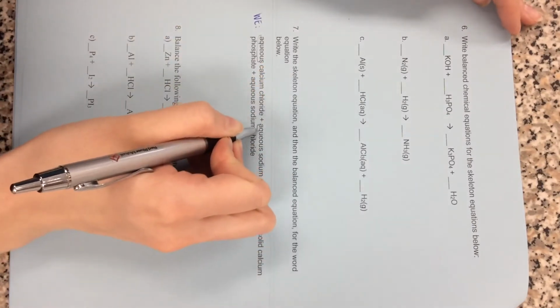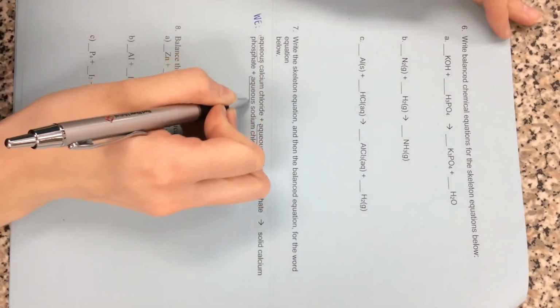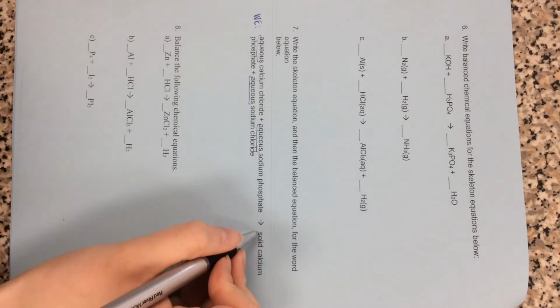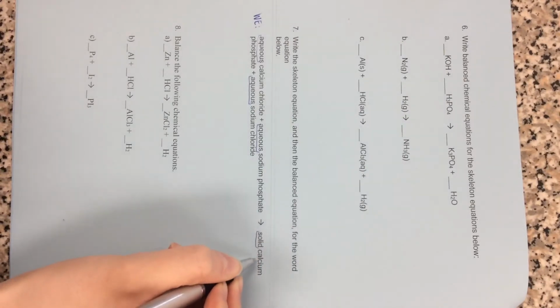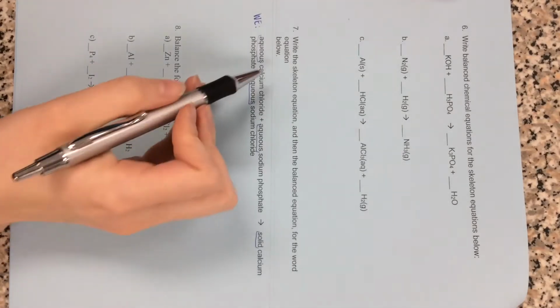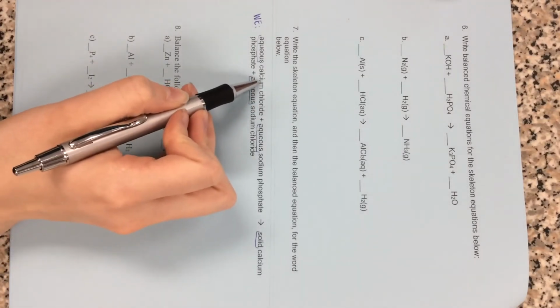So just remember aqueous, right? We heard that word multiple times. That just means that it's something mixed with water. Okay, it's something telling you about the state that it's in. Same with how solid is written before calcium phosphate. It's just telling you the state that it is in. And this is telling you the chemical compound.